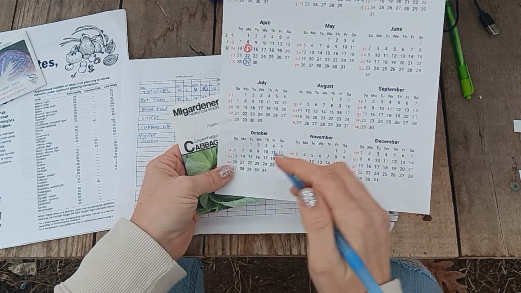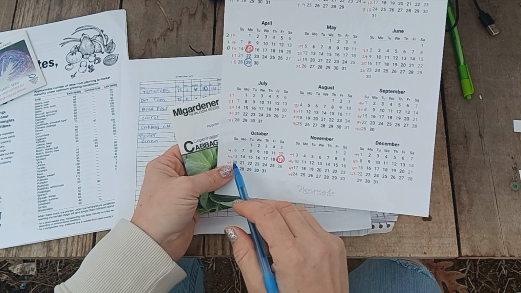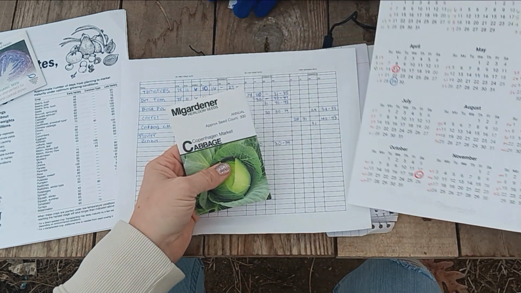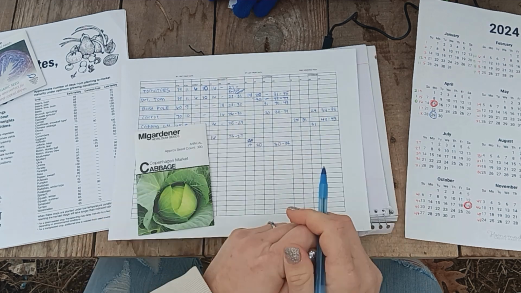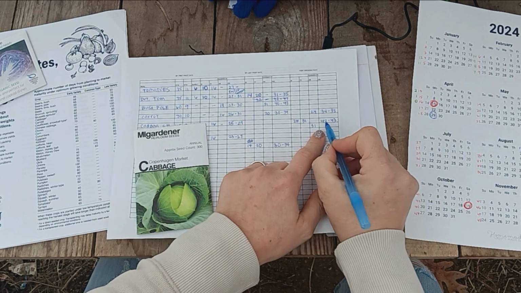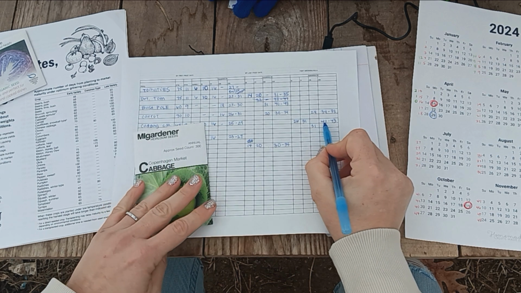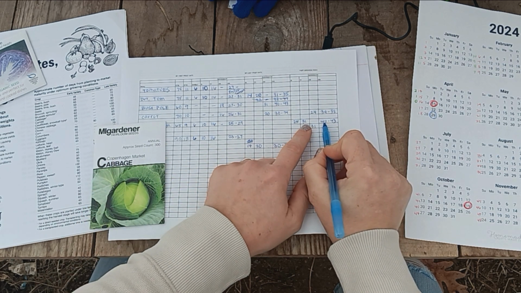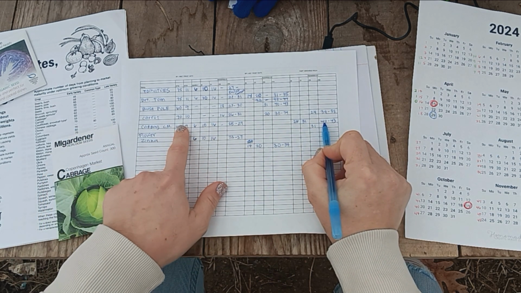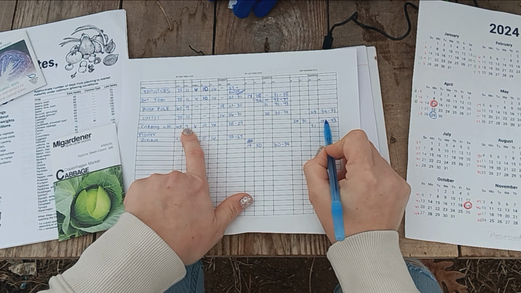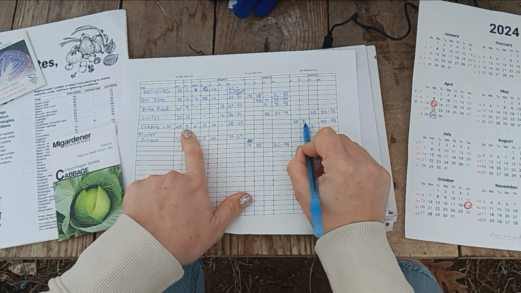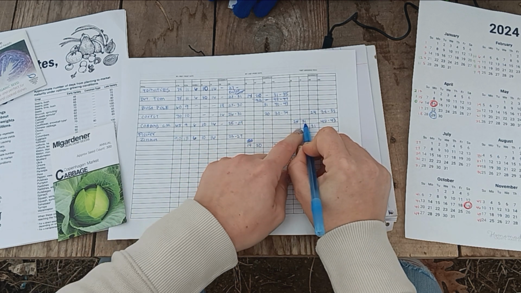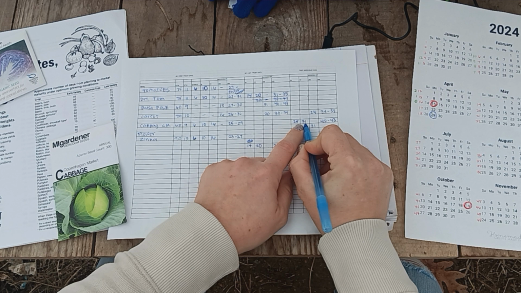Okay, cabbage can handle a little bit of frost. It'll be just fine. So the last week I could expect a harvest is week 43. If my harvest window is week 40 to 43, I would count backwards from that. This one takes 9 weeks, so I would subtract 9 weeks from week 40, which is week 31, to put my transplant out.